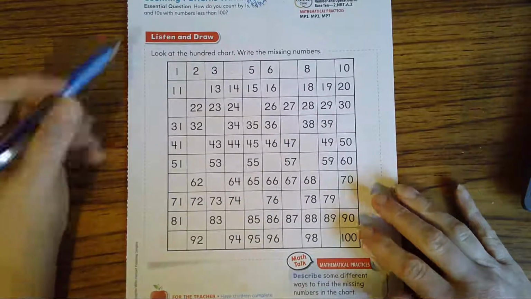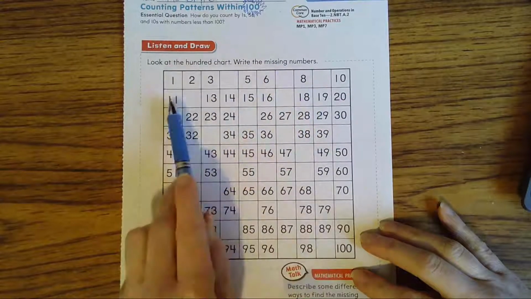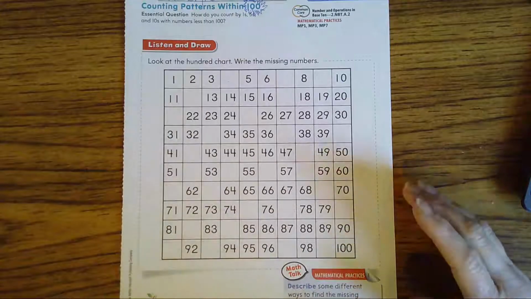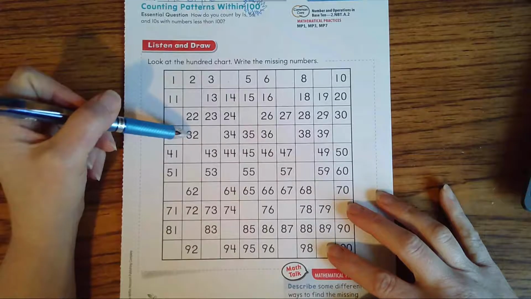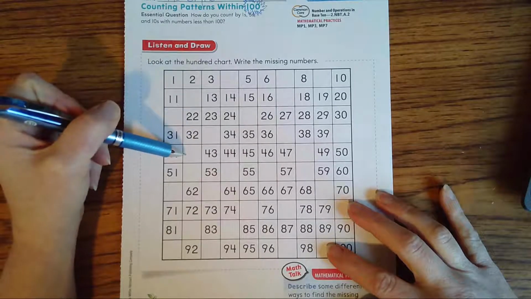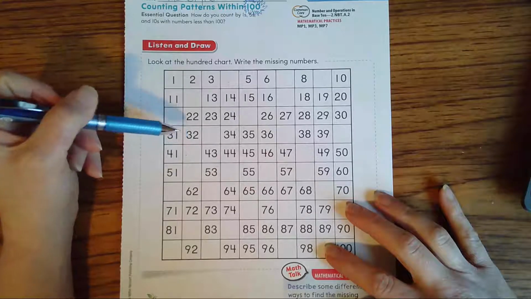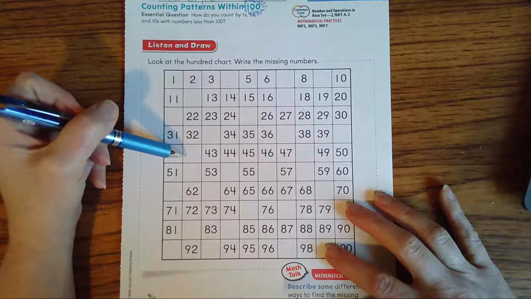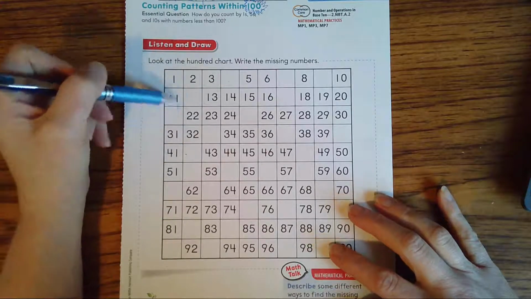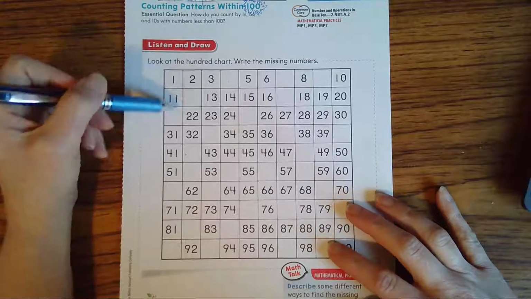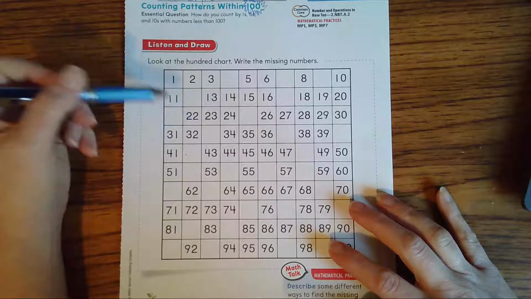And you're going to look here. You can count and go 1, 2, 3, 4, 5, 6, 7, 8, 9, 10, 11, 12 and fill the numbers in that way. Or you can think about what we just learned and know that when we hop down a row, we add 10. So 32 plus 10 is 42, and you can write 42 in. When we hop up or back a row, we subtract 10. So 22 minus 10 is 12.